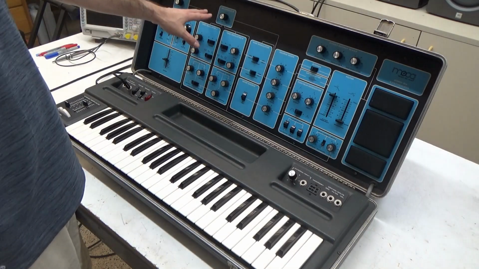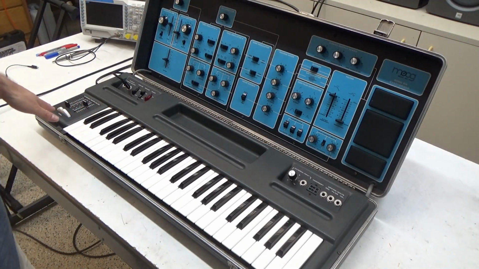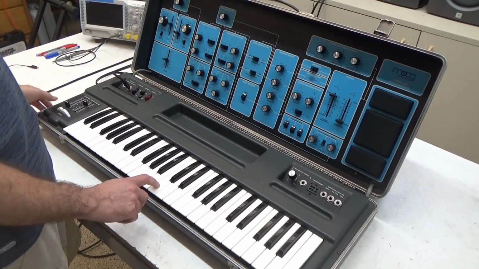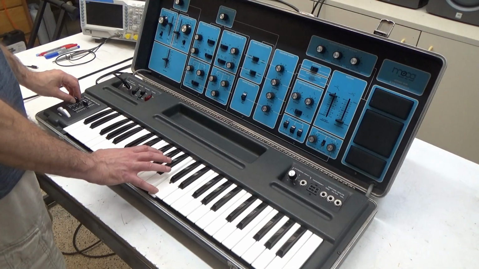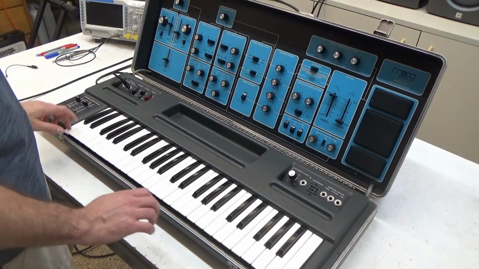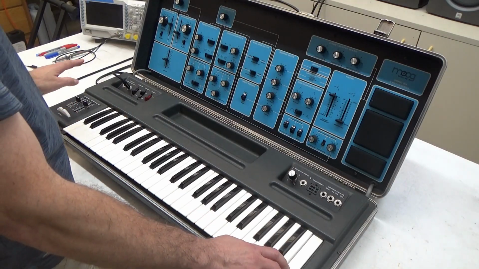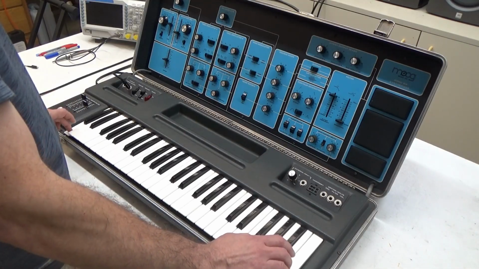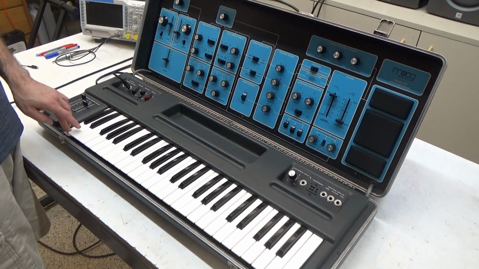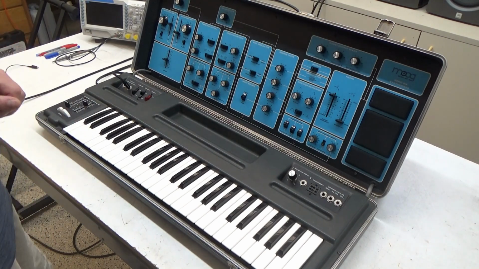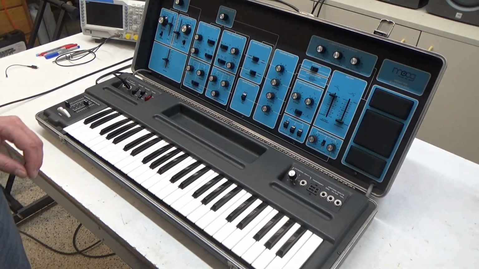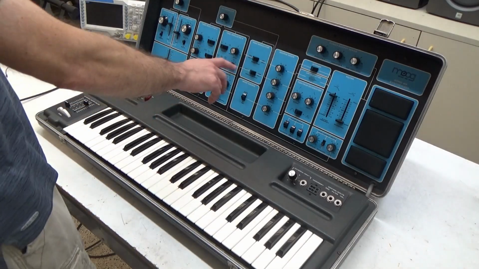So that covers our oscillators. I guess while we're on the topic of oscillators, we can swing down here. There's a pitch bender. There's a glissando, which is like glide. So that sets your glide time. There's volume control there. Anyway, back to our tone sources.